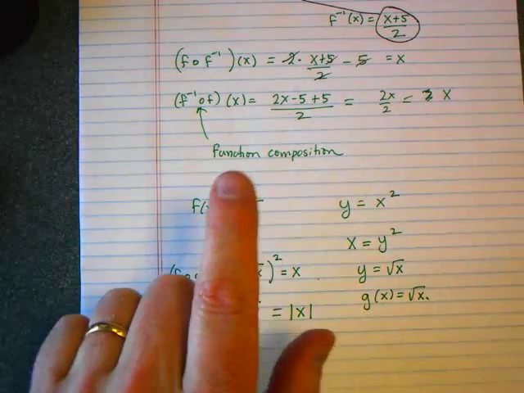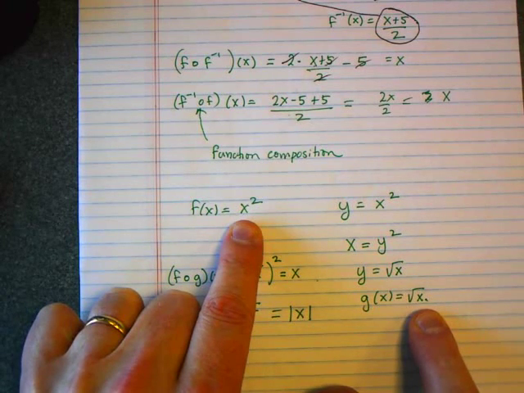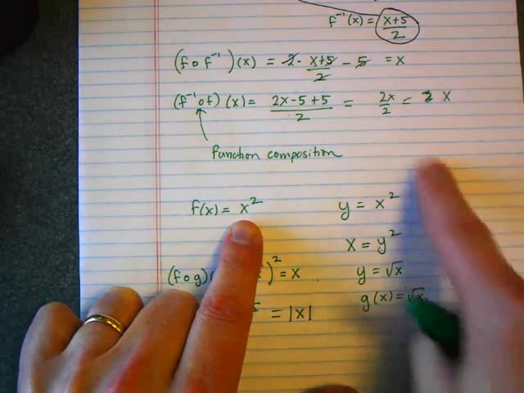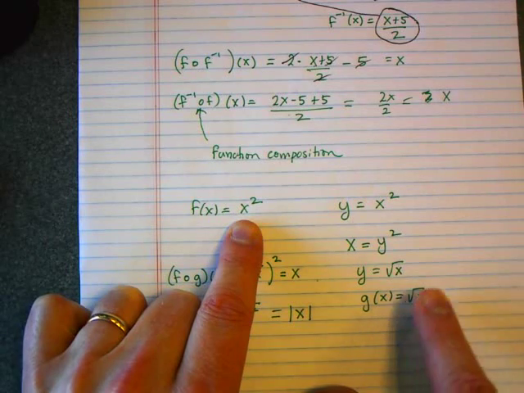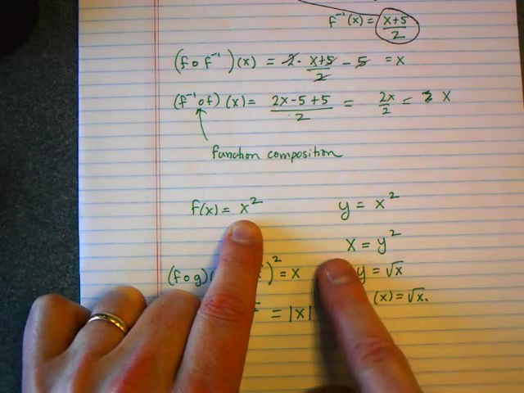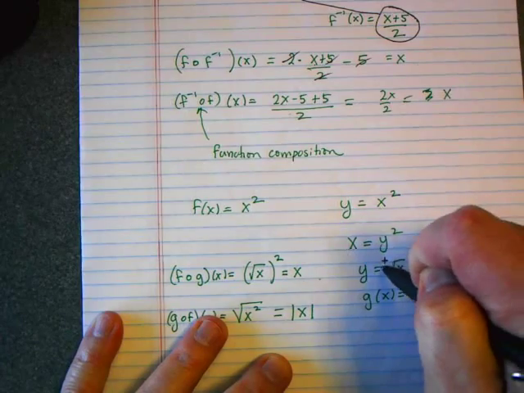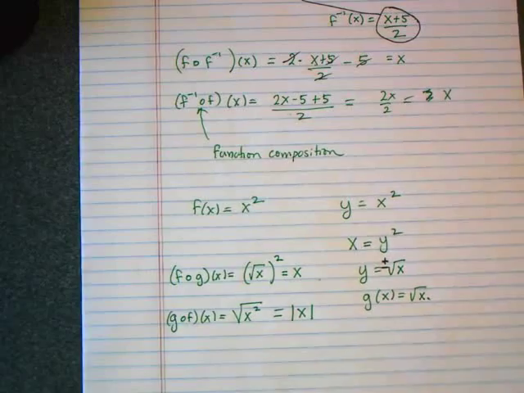So, x squared and square root, are they inverses? No, they are not. So something's wrong. I mean, we did the process. We got the answer. What did we do wrong? When you square root both sides, how many square roots are there? There are 2 square roots. So when we did square root right here, we should have done plus or minus. When you do square roots, there are 2 square roots.